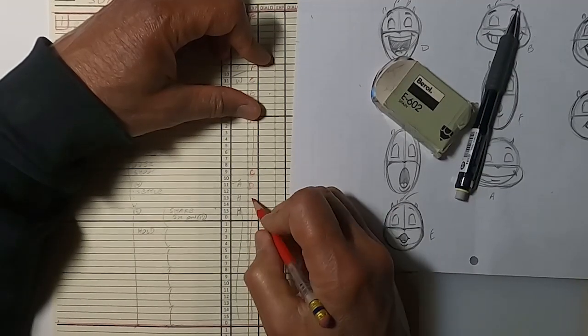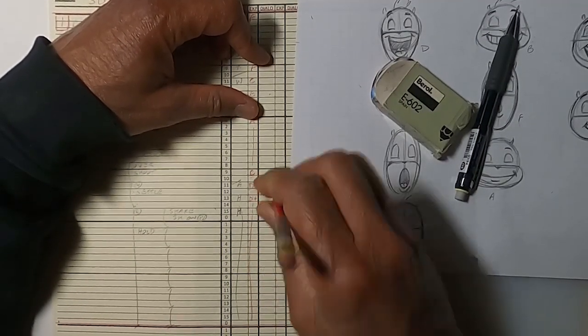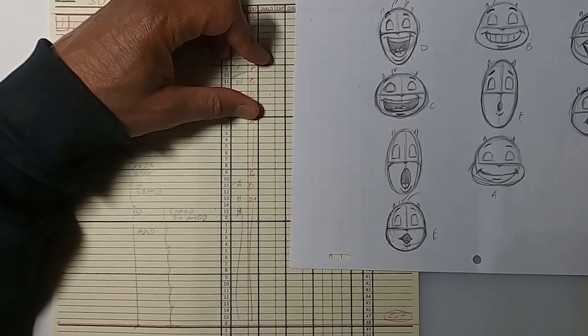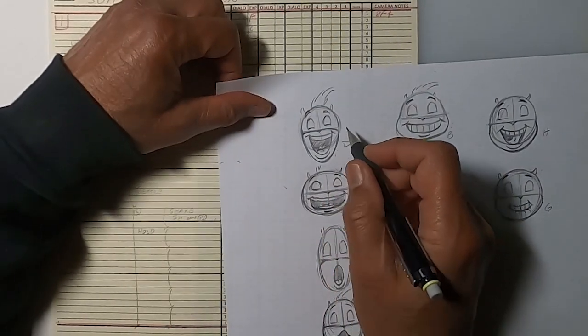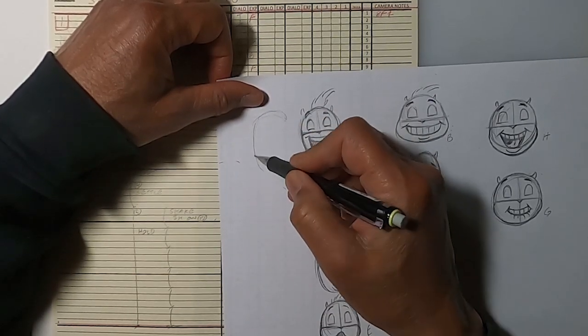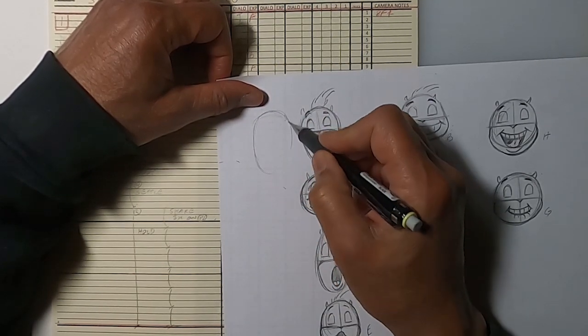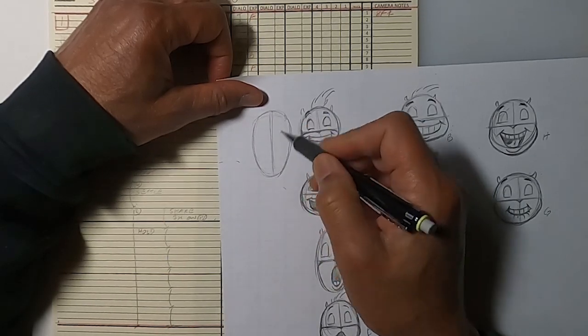You could call for a D plus, which would be this, but it would be really wide open all the way down here.